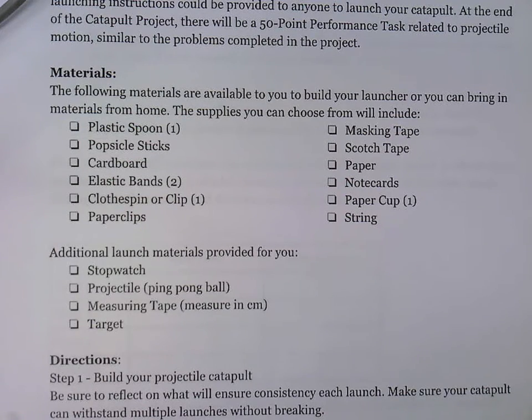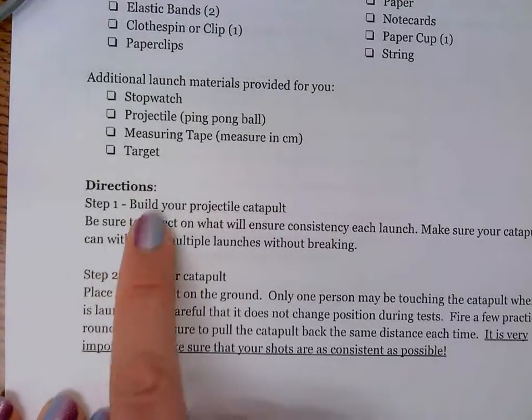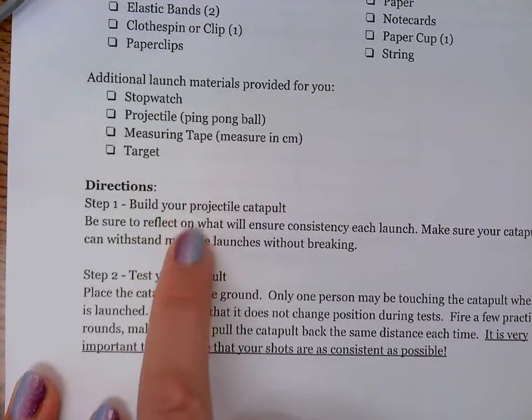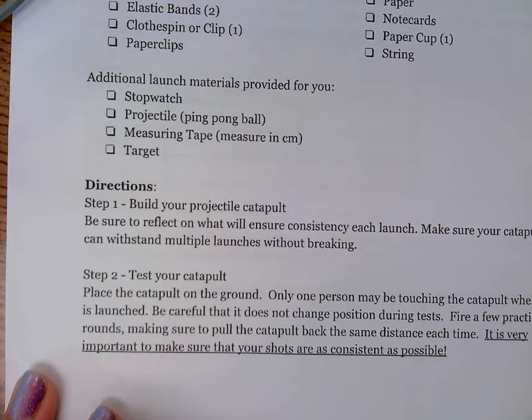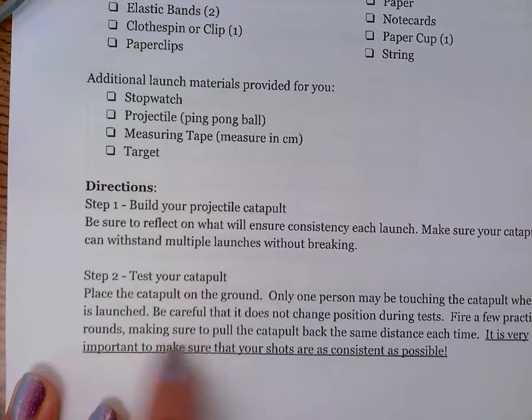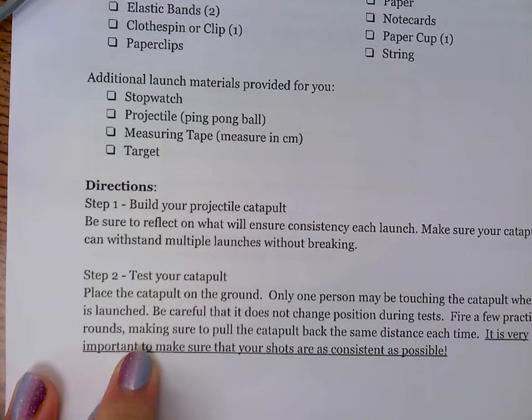You need to build a catapult of some sort that will launch a projectile, because then we're going to start launching our projectile, timing it, and seeing how far the object will go. So step 1, your assignment for today is to build your catapult. If this is Tuesday or Wednesday for you, you need to build a catapult today that's ready to go. It would be great if you could also test your catapult to know that it's going to work.